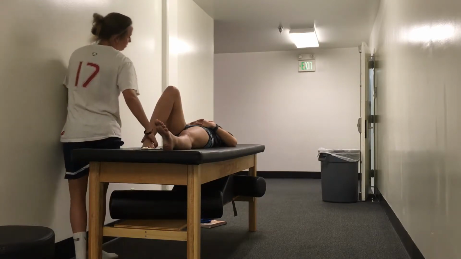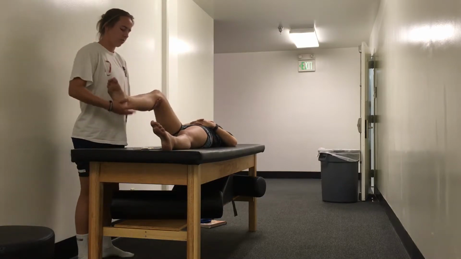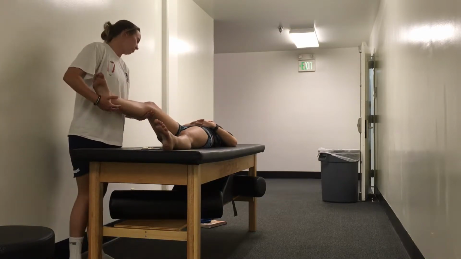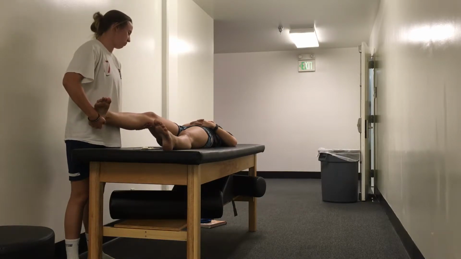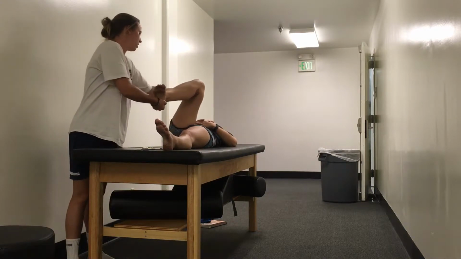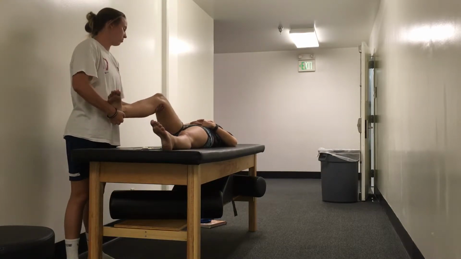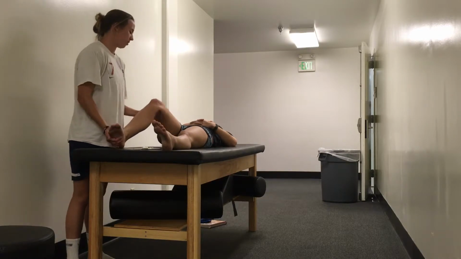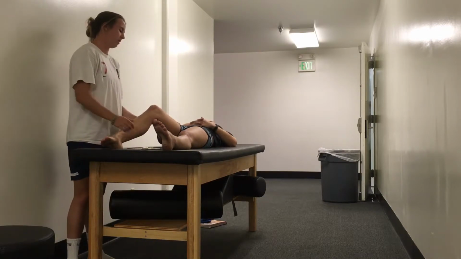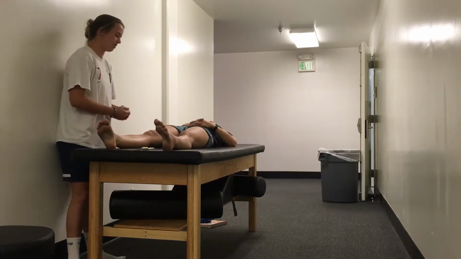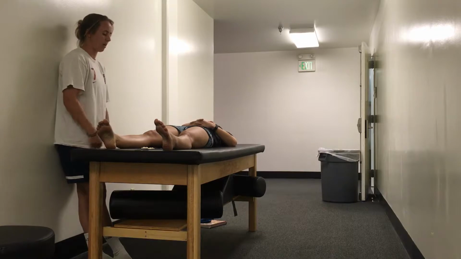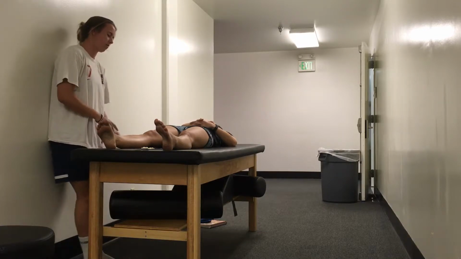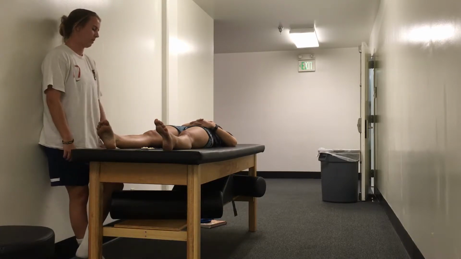Also for the ACL, you have the pivot shift. So you're going to take their heel or calcaneus in your hand, internally rotate them, and then bring them into passive flexion as you're applying a valgus force. And when you come down at the end, you're feeling for a clunk or a shift of the tibia, meaning the ACL is not working correctly to decelerate the tibia as it comes back out. So a positive indication, clunk, shift for an ACL sprain.